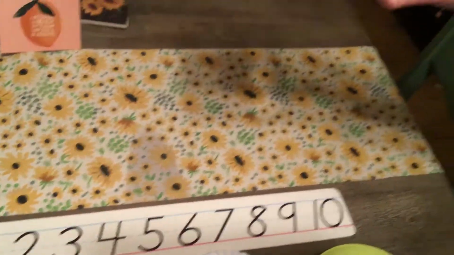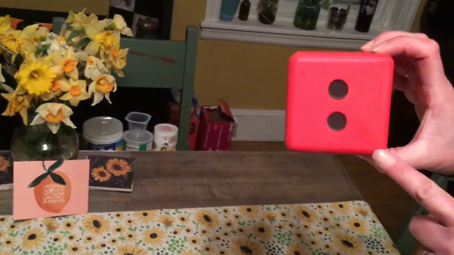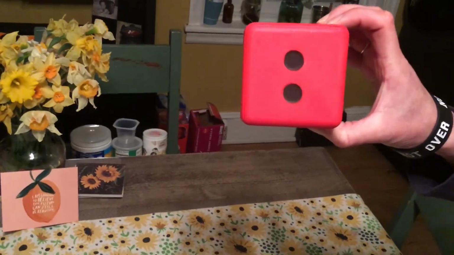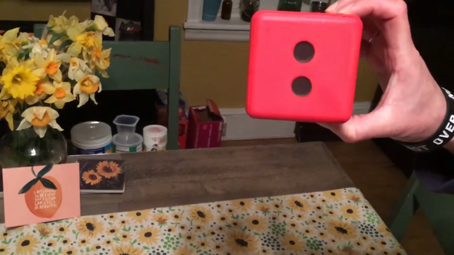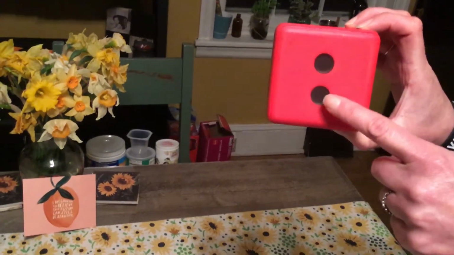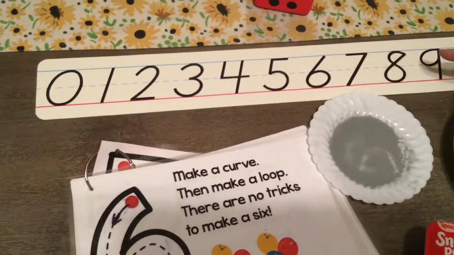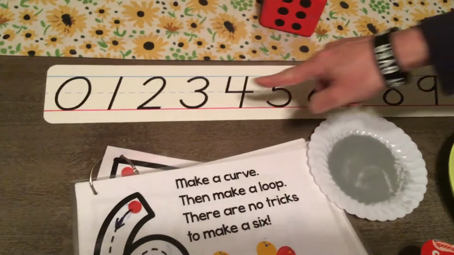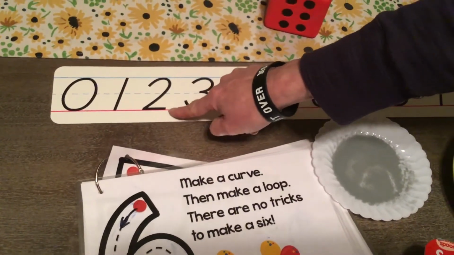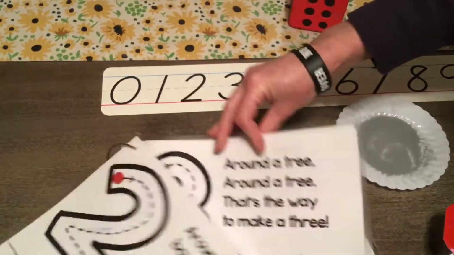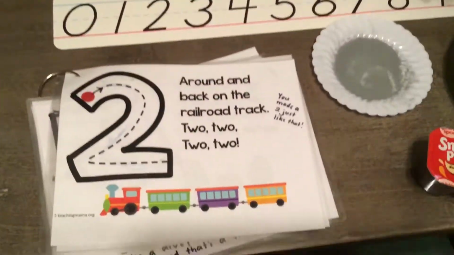What did I get this time? If you're gonna subitize, you're gonna look real fast and you're gonna say, I know that, that's 2. But if you need to double check, it's okay. 1, 2. Let's find the number 2. I'm looking 0 through 10. Do you see number 2? I found it right here. There's number 2. Let's find number 2 on our number rhymes. Here he is.